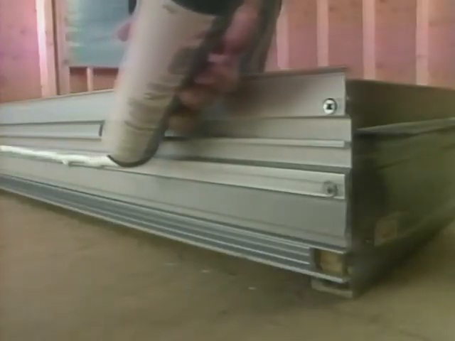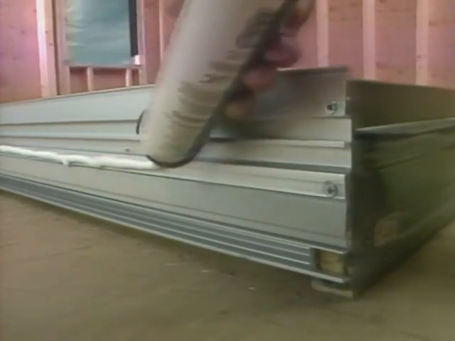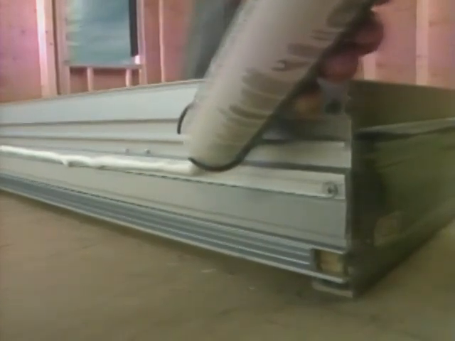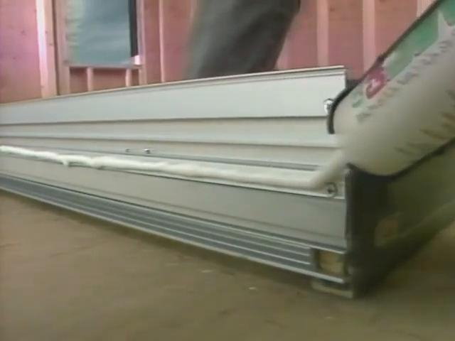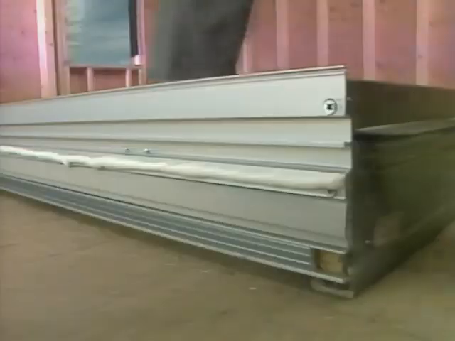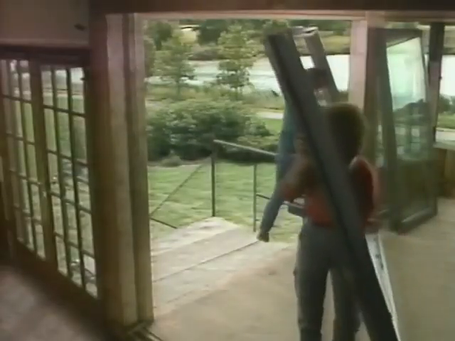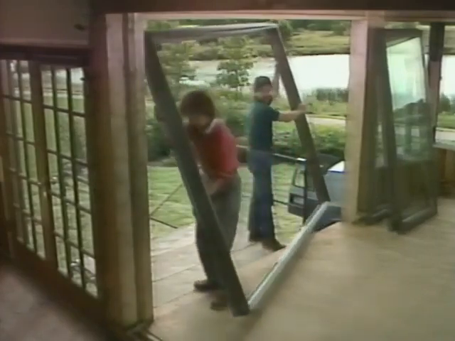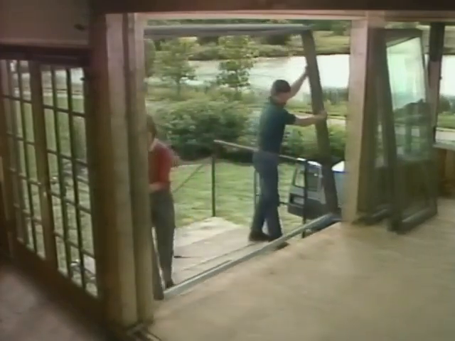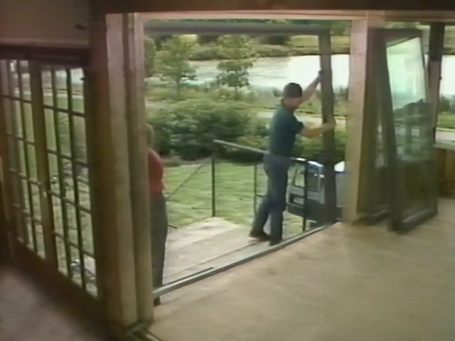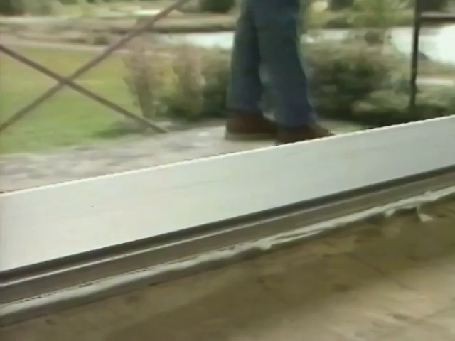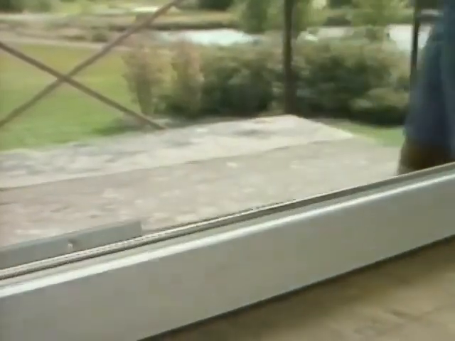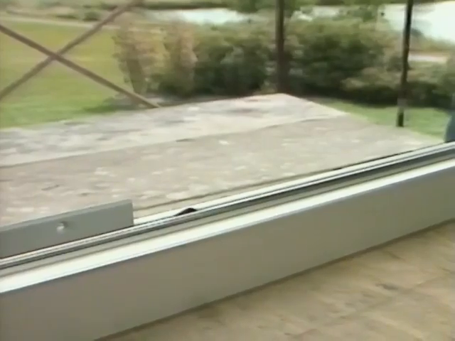Before we set the door frame in the opening, we want to caulk the bottom of the sill with silicone, generously, keeping the caulk out of the grooves. Now we want to center it in the rough opening. Get your corner in there. All right, lean it up. Then we press the sill down into the caulking to make a weather-tight seal.